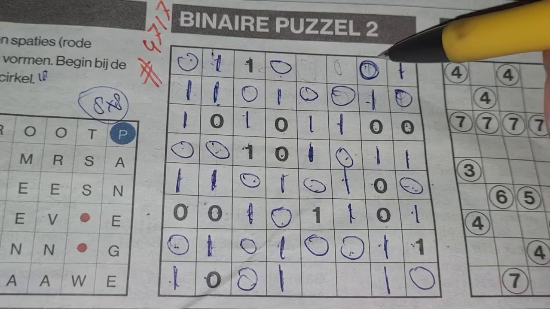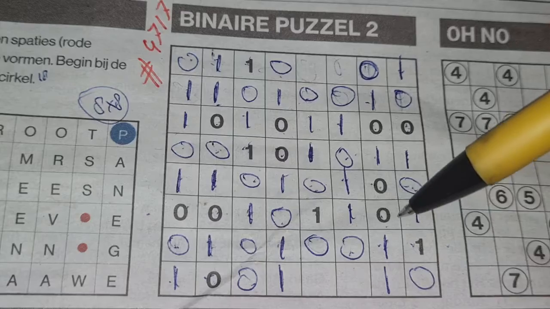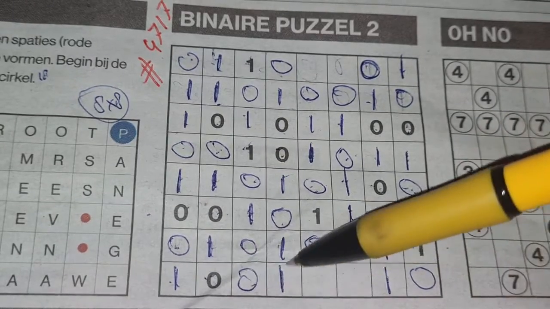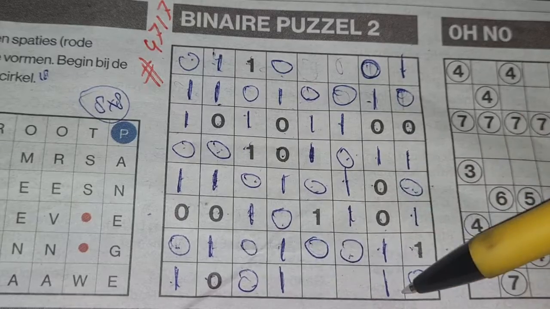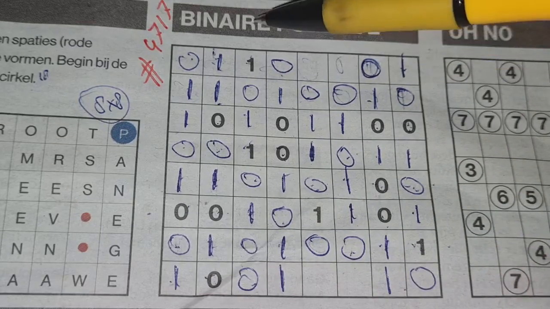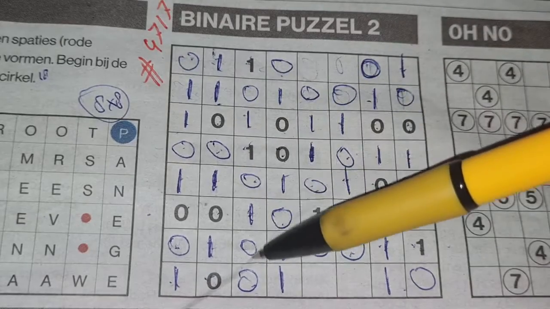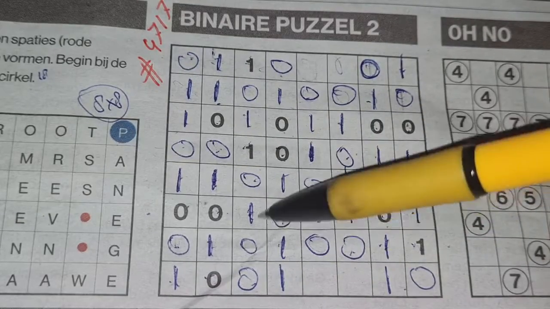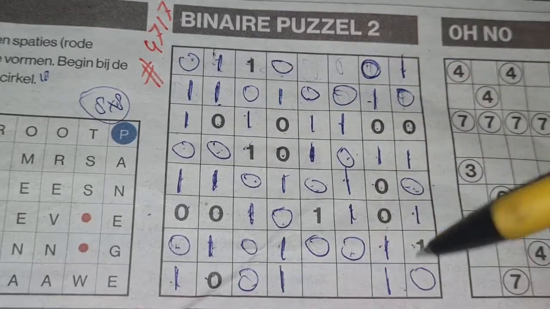Then we need to compare, I think. I'm afraid that we need to compare. 1001. Do we have 1001 here? No, so I cannot compare this row. Can I compare 0110? 0110? No. We have not double 1 here, so I cannot compare the rows.